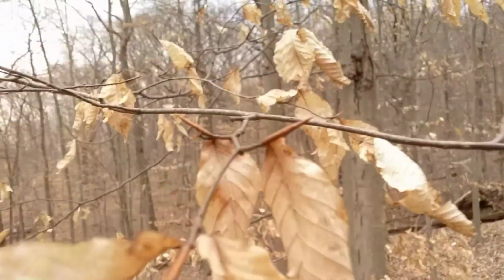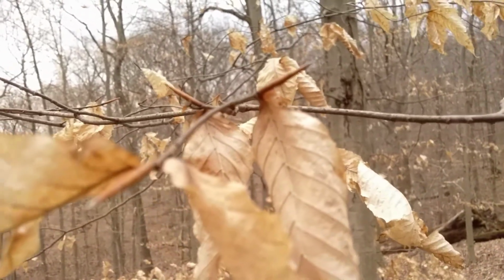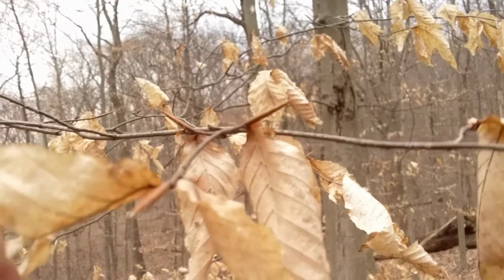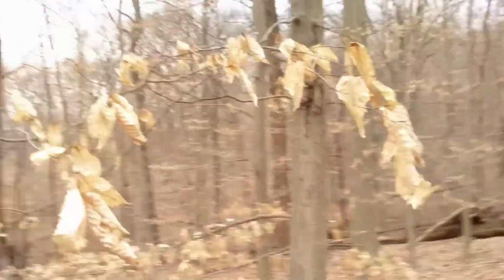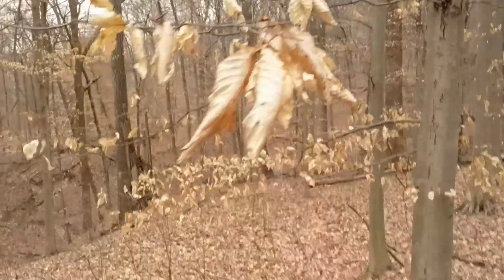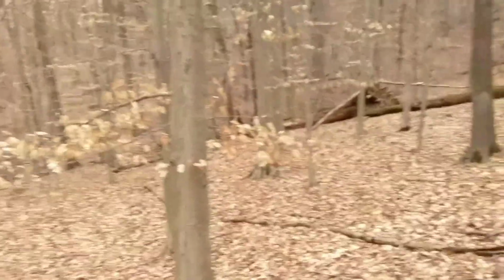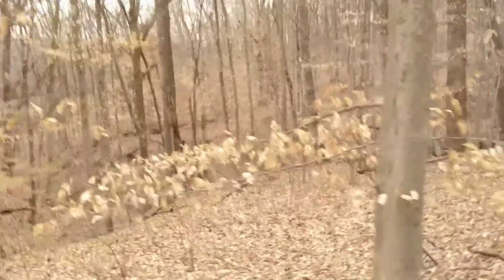But at the base of these buds are where the last year's leaves are hanging around. And as that bud starts to swell and open up, these leaves will drop to the forest floor. But that may be a couple more months. This is mid-February right now, and they're still hanging around, giving us a nice visual contrast. And that is one way you can tell a beech tree from any of the other trees in the forest. There aren't too many other trees that have a smooth gray bark.